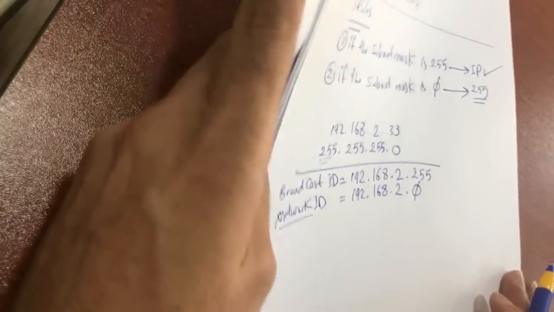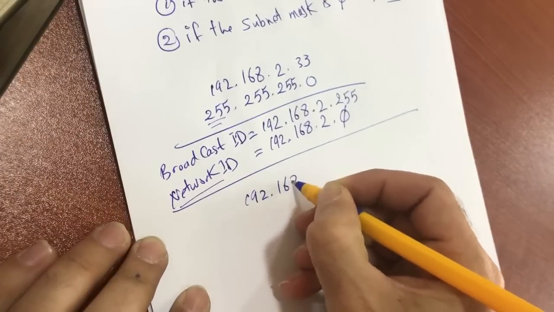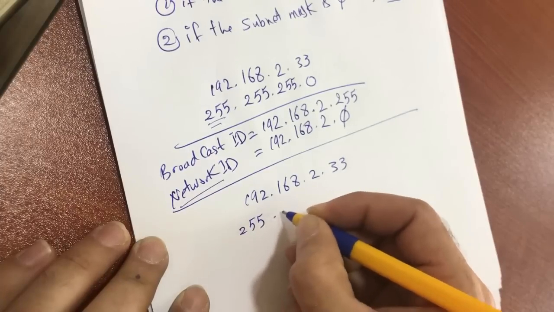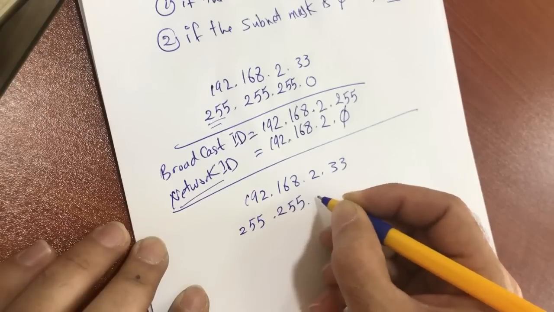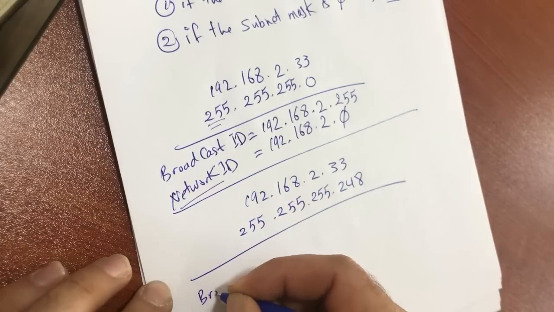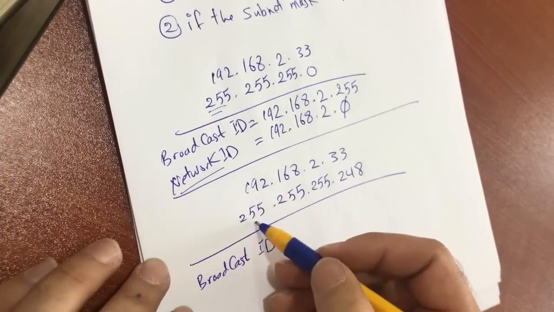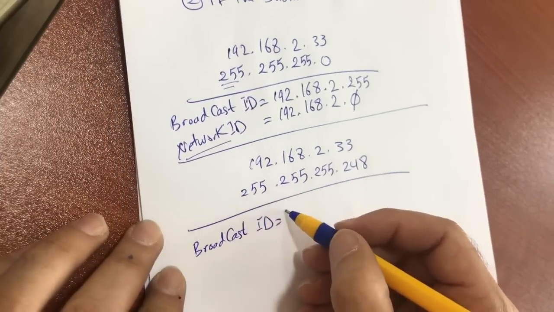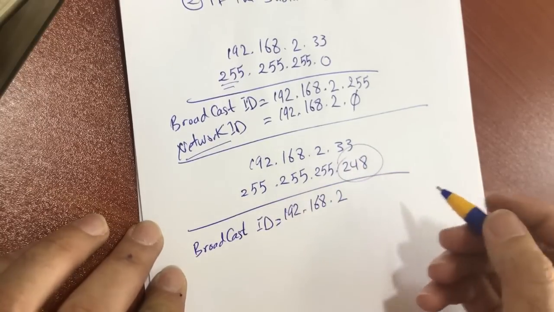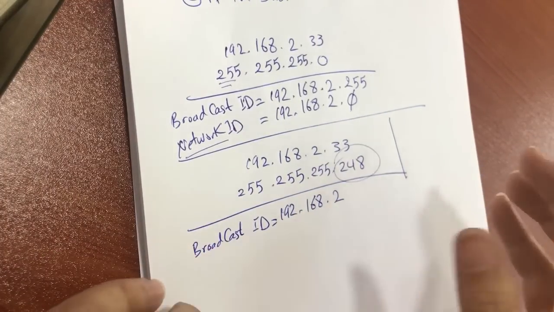And for the other example, we have another rule. 192.168.233. We have the same IP with a different subnet mask, 255.248. How do we find the broadcast ID? As I said, if you have 255 as a subnet mask, just put the IP address. And for this, we do the calculation as we did for the network ID with a bit of difference.